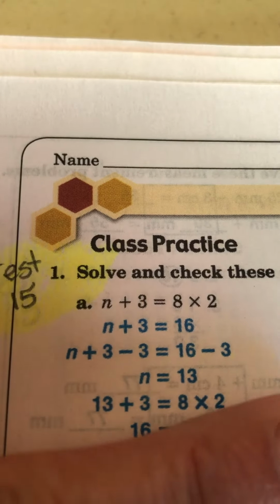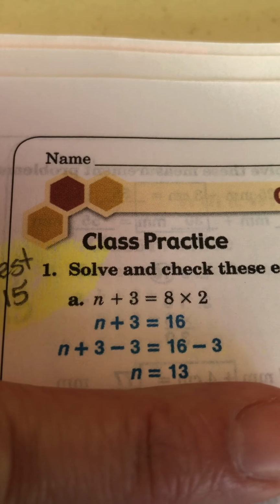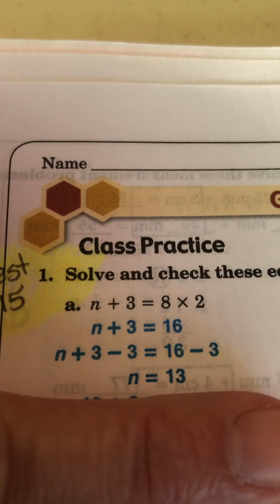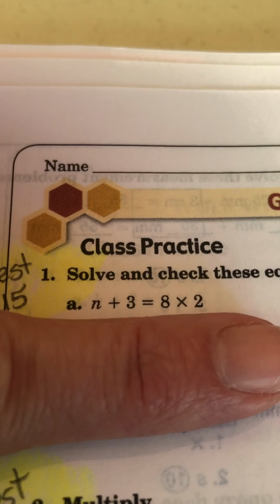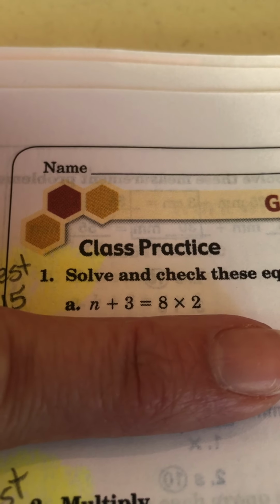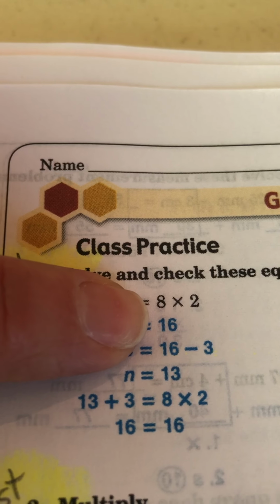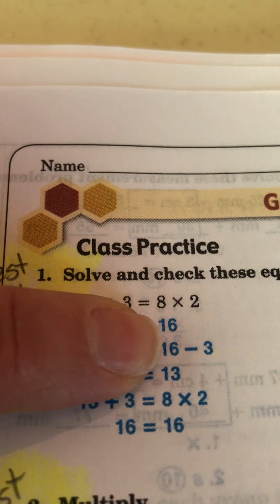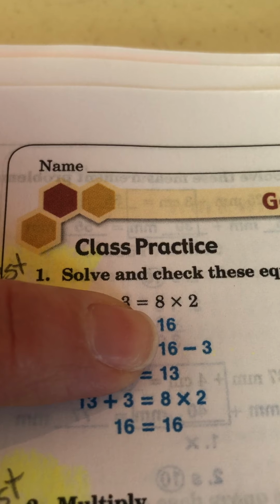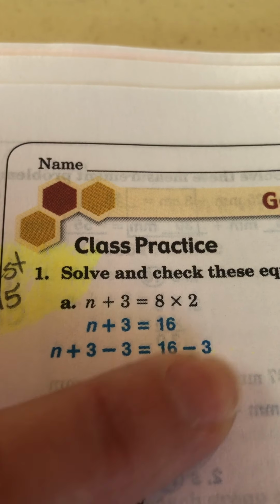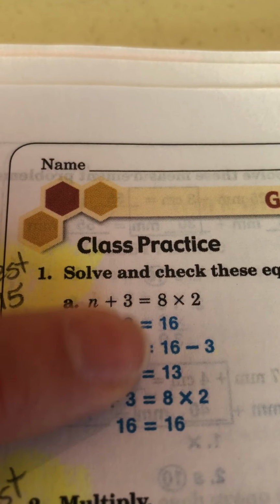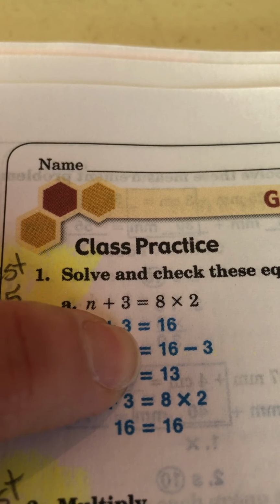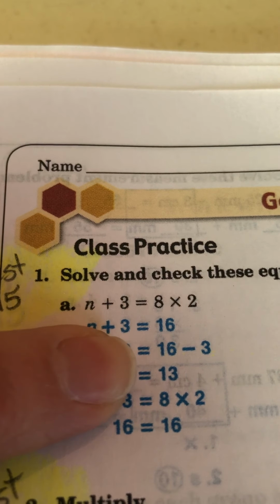Okay, if you were not checking, you would stop here. The checking portion is this, if I did not make that clear yesterday. First thing you do is solve the side without the unknown. So this side does not have the unknown. 8 times 2 is 16. So then you bring back in your n plus 3 equals 16, okay? You have to do whatever you do to the left of this equal mark, do the same thing to the right of the equal mark.